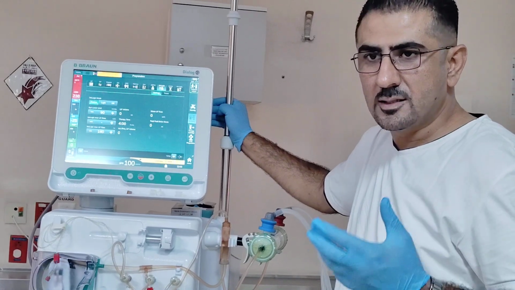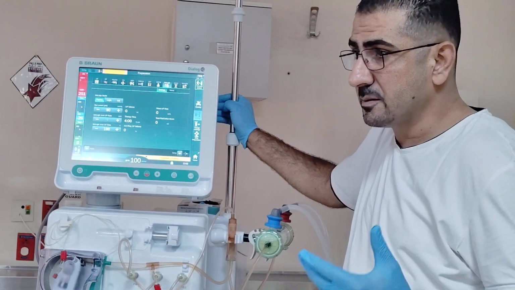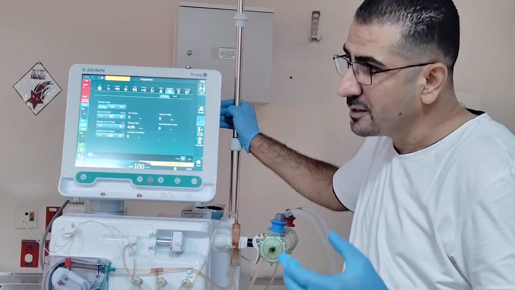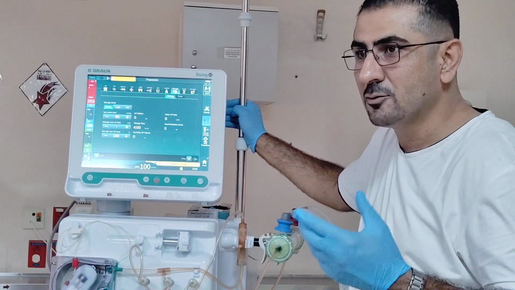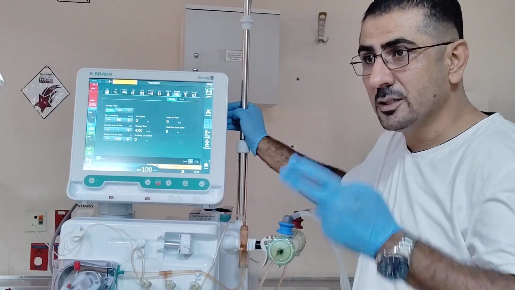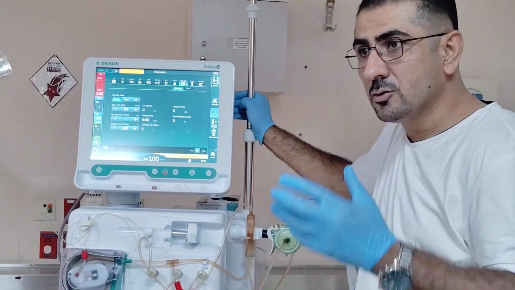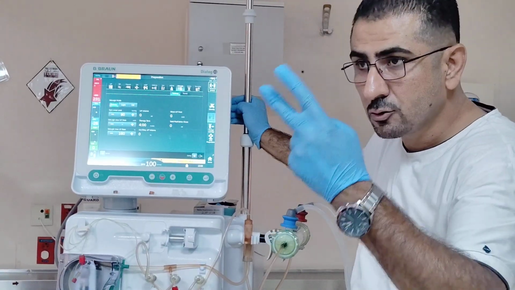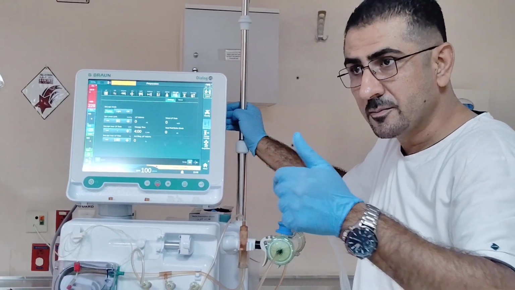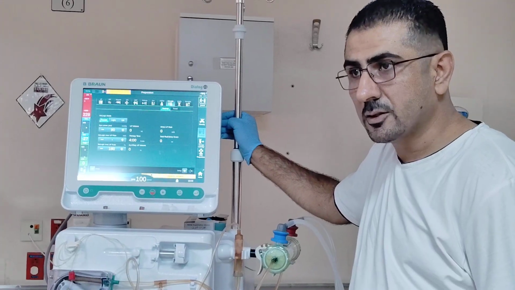As you know, when the system tries to remove more fluid from the patient, the blood will become very concentrated, and it will be an indicator of hypotension. So the system can manage this situation with two parameters: the blood pressure and the hematocrit, the relative blood volume. Okay?